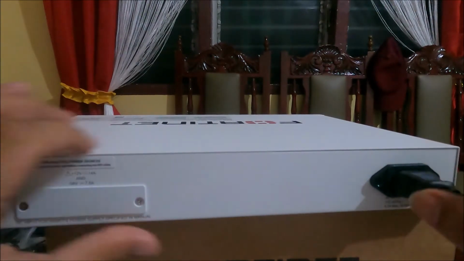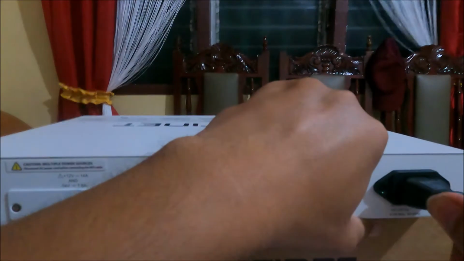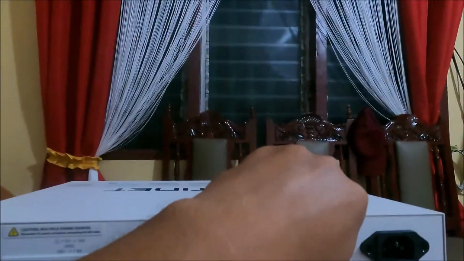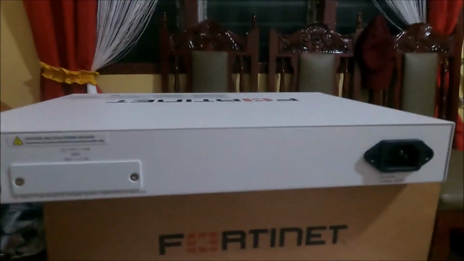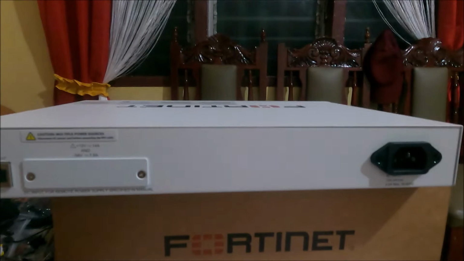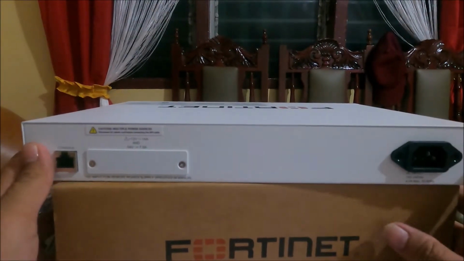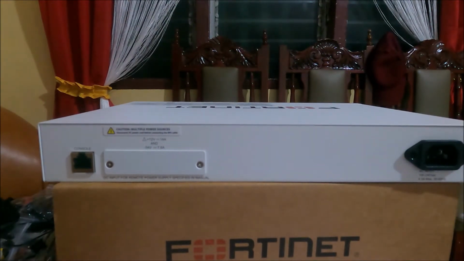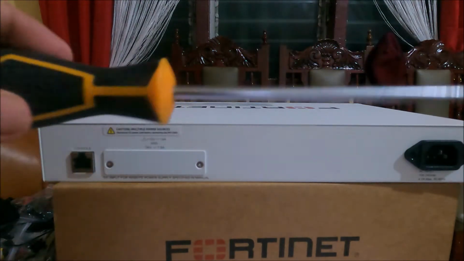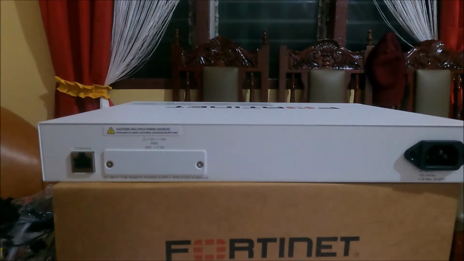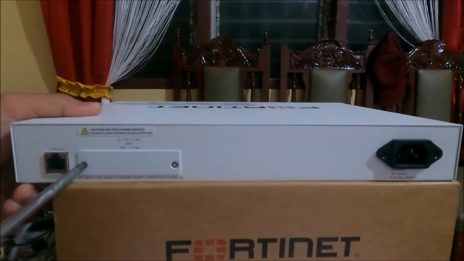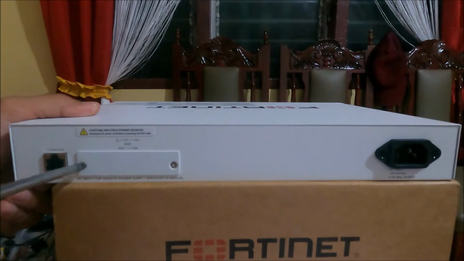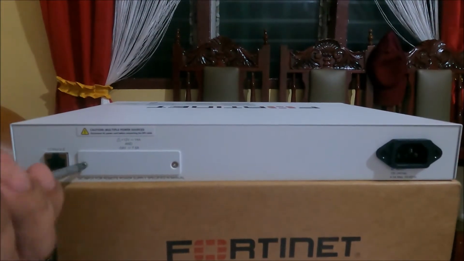For now, let's unplug the power core cable, and then let's use a screwdriver. I am curious of what's inside, so stick to it.